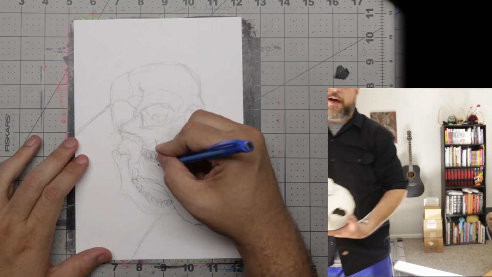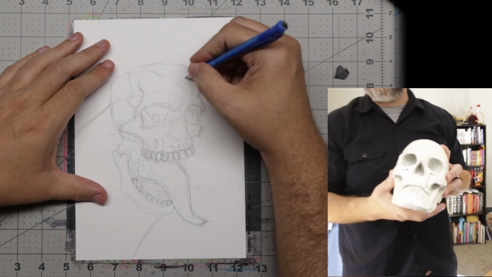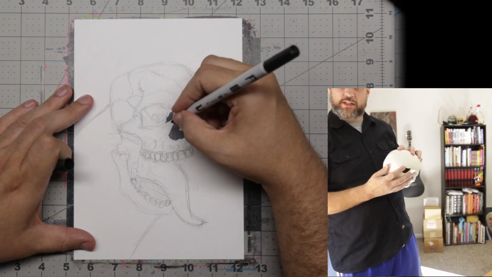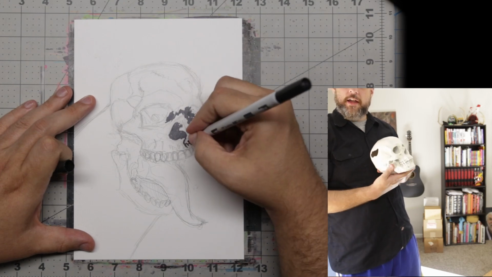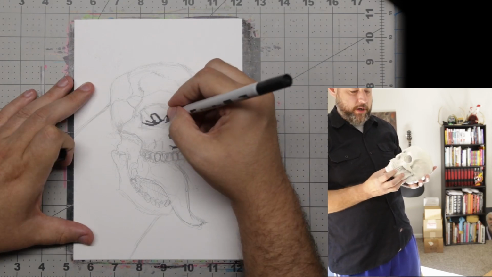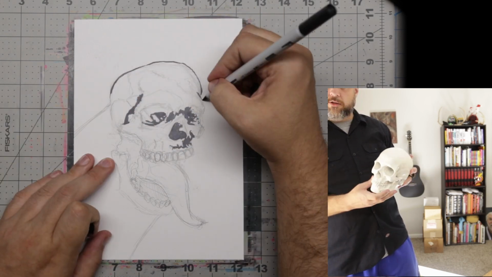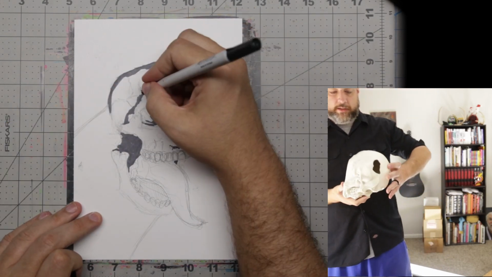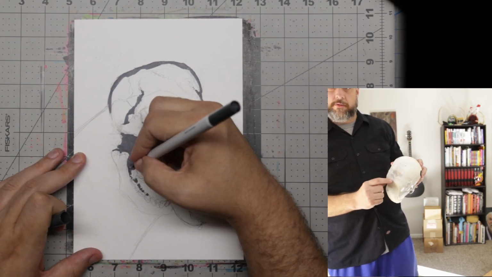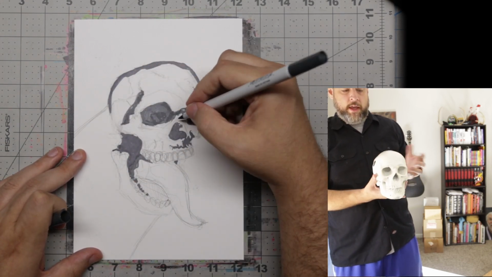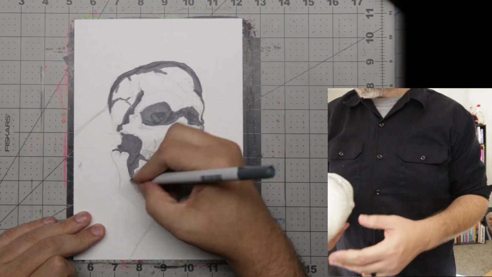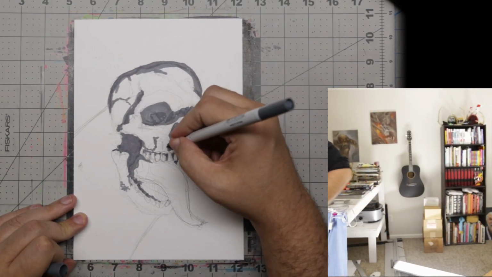I got the $5 Walgreens skull, which has fallen and gotten a crack in it, and it doesn't have a movable jaw. But I like this skull. It's got nice shapes to it, and I painted it myself. You can kind of tell right here on the back, but it was a different color and I wanted it to be bone white, so I painted it myself.